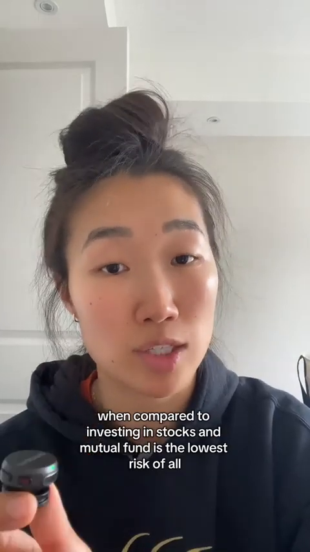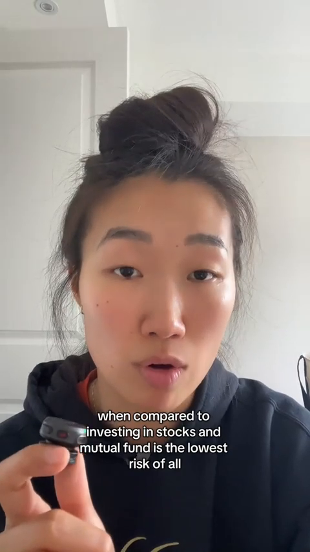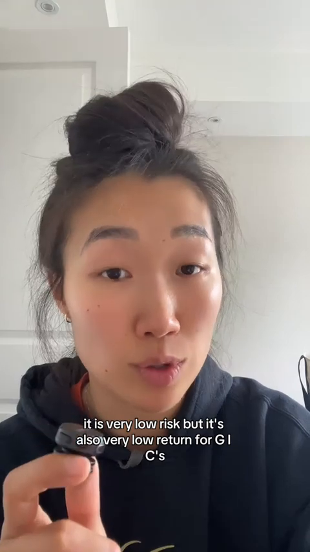A GIC, when compared to investing in stocks and mutual funds, is the lowest risk of all. It is very low risk, but it's also very low return.